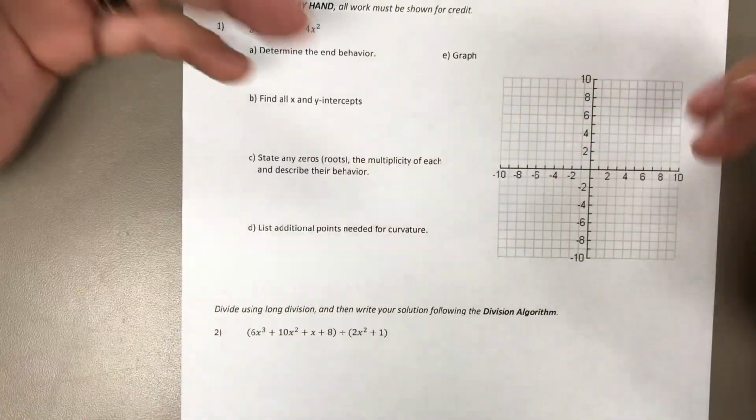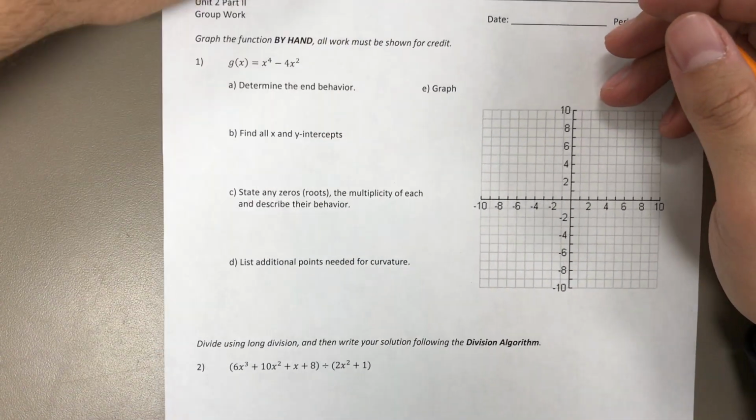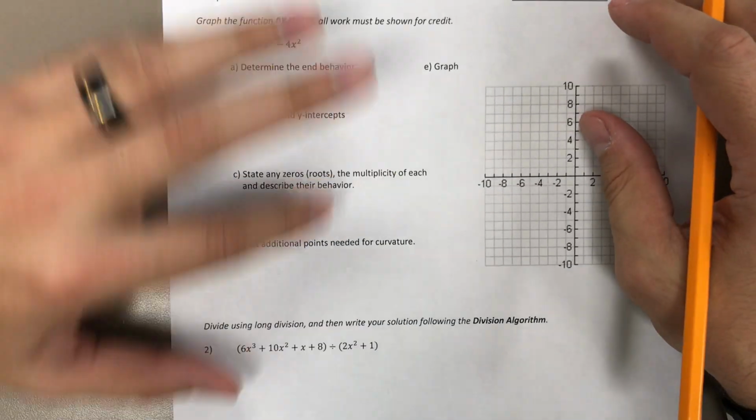We're going to go through the group work assignment, problem by problem. I might section it off so it makes a little bit smaller video, depending on how long it's going to take me to get through this first page.